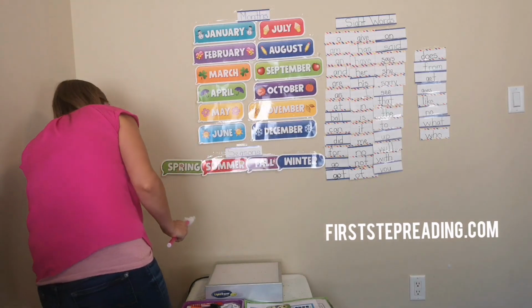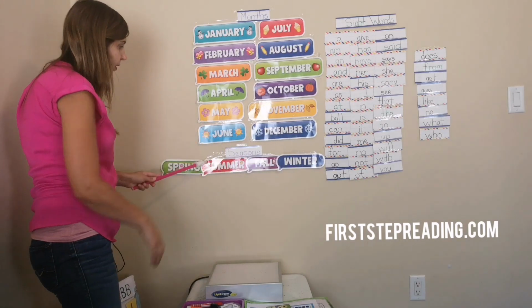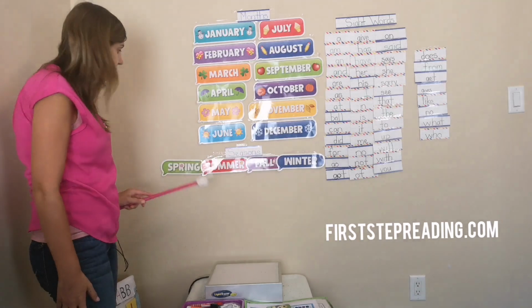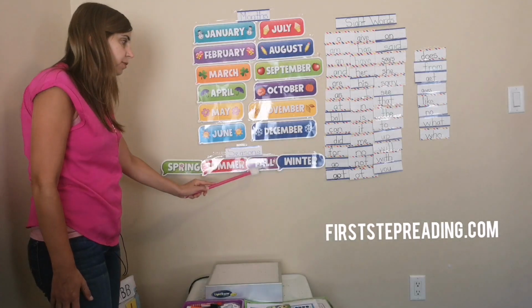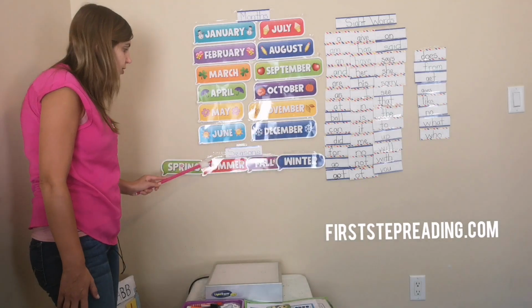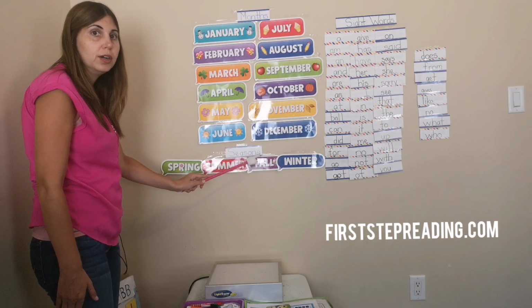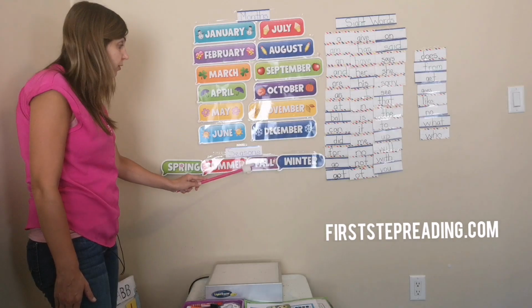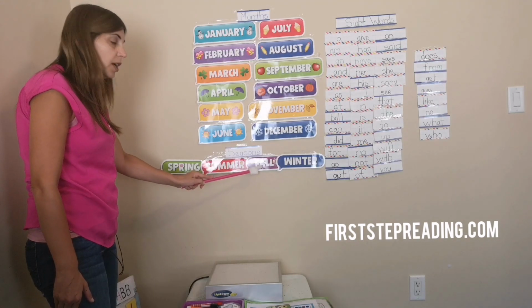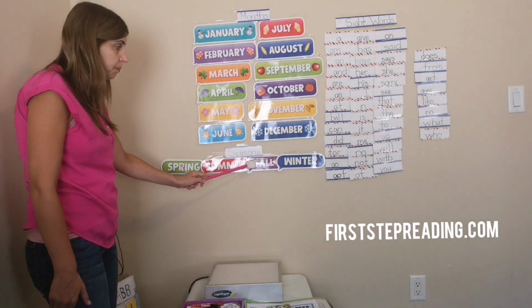August is in the season of summer. There are 4 seasons in the year: spring, summer, fall, and winter. Summer is our hottest season. Then it starts to cool down in the fall. The leaves will change colors. They'll fall off the trees. Another word for fall is autumn.